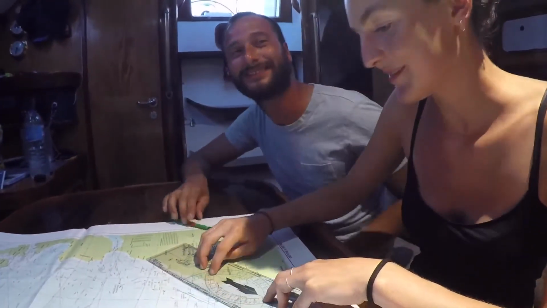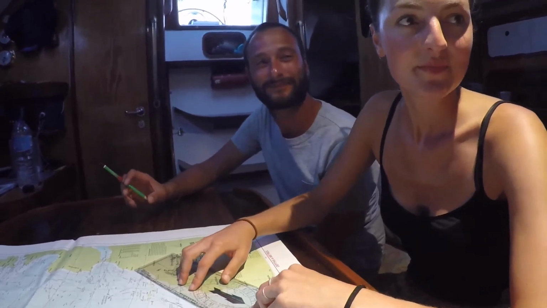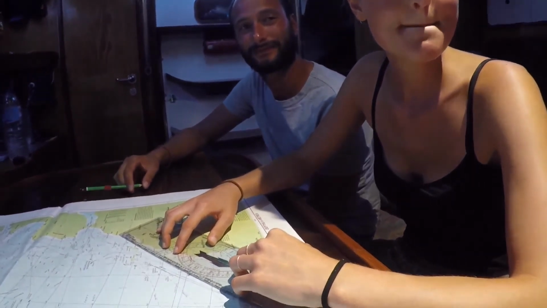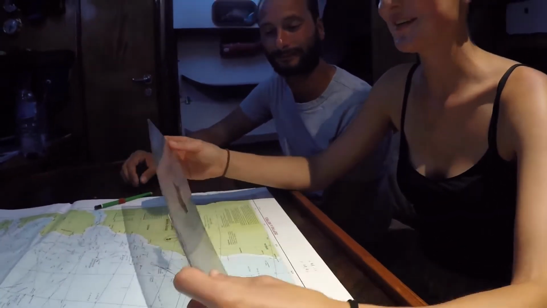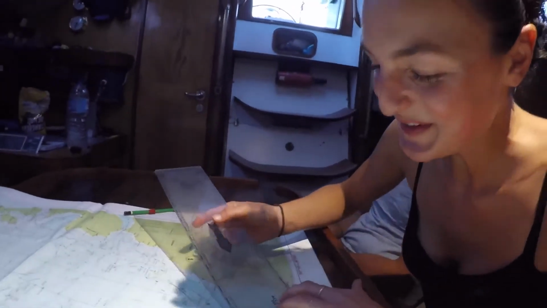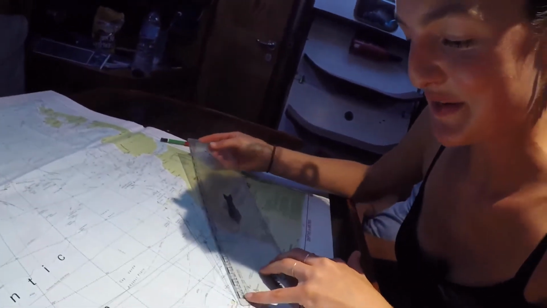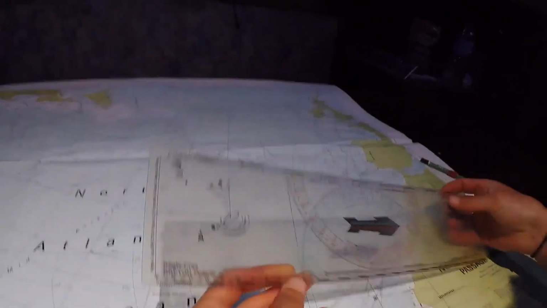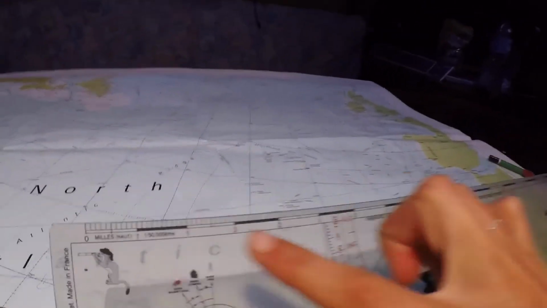21, yeah. So the course to go to Cape Verde will be 221. Okay, but how far is it? That is the question we ask ourselves many times during the crossing. This is actually not so difficult. We have this card here. We turn it around. Here we have our measure.